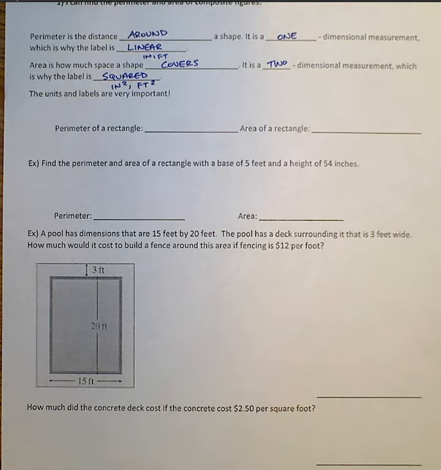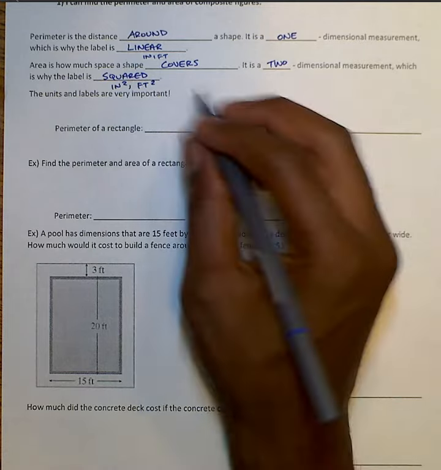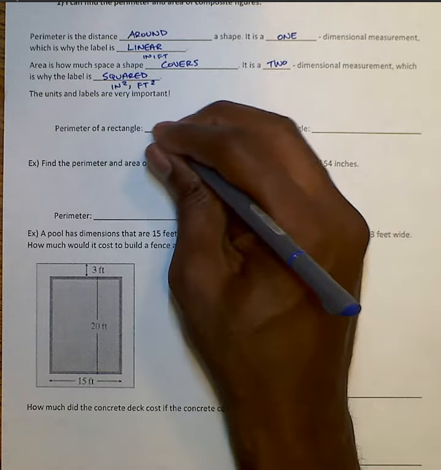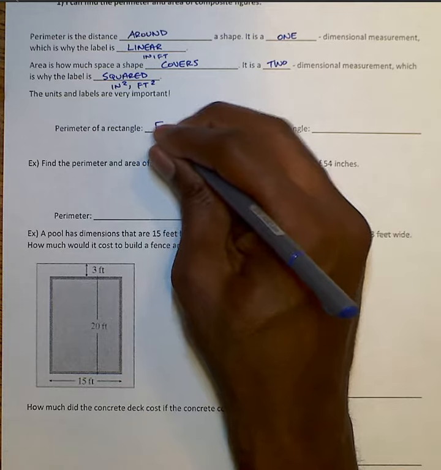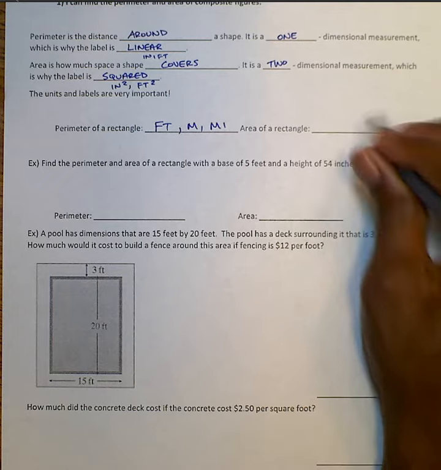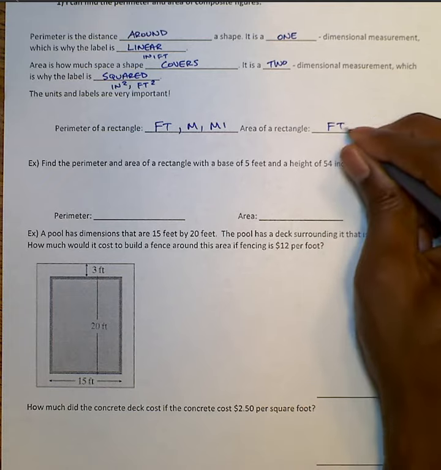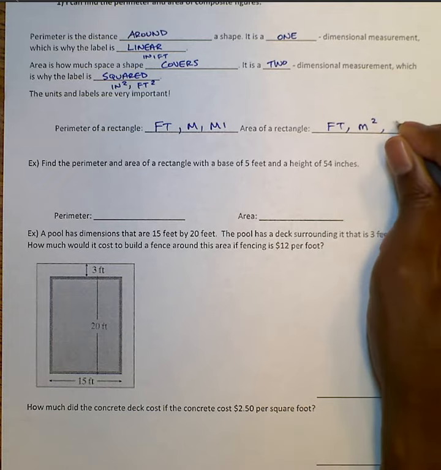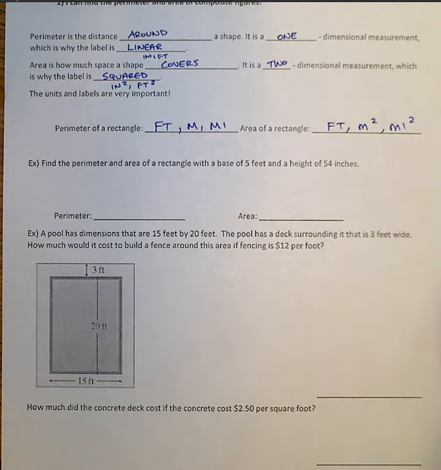Okay, so again, the perimeter of a rectangle, we can say feet, meters, miles. Okay, area, feet squared, meters squared, miles squared. So let's look at an example.